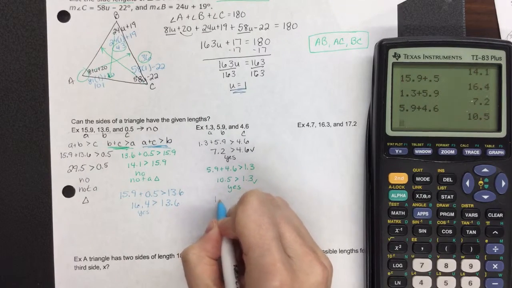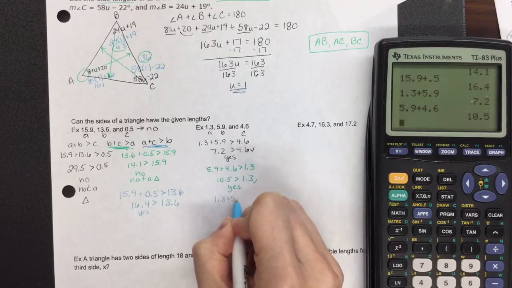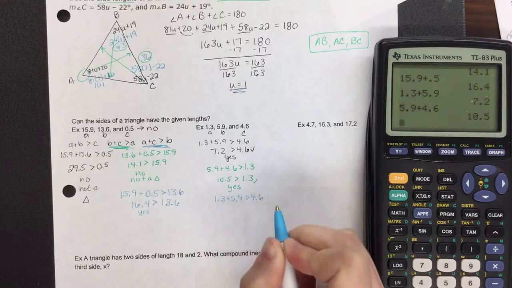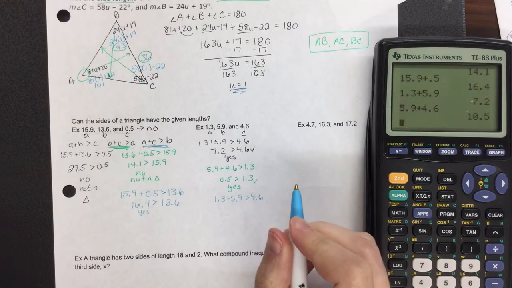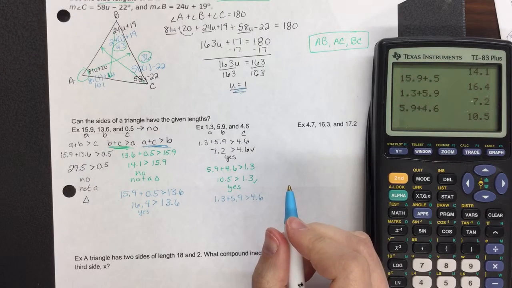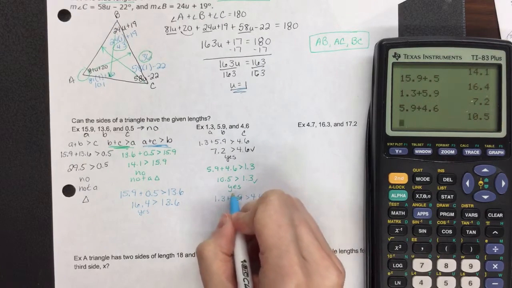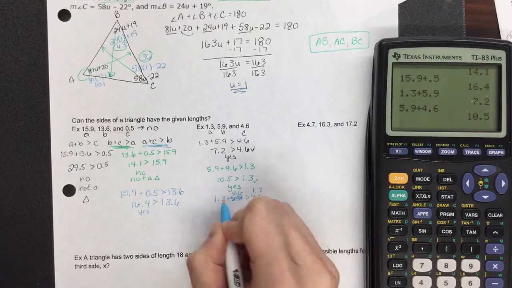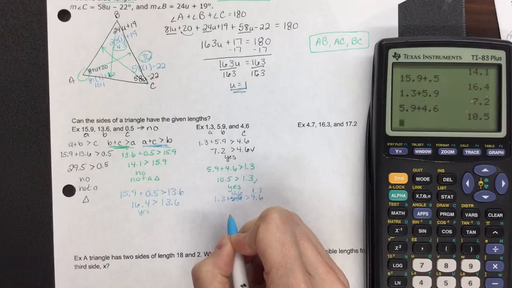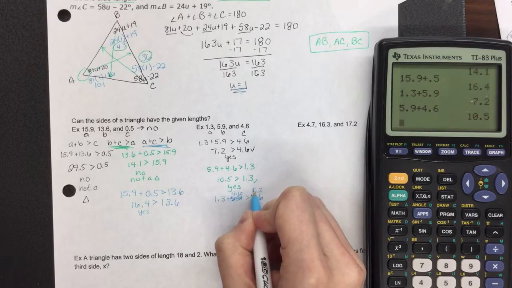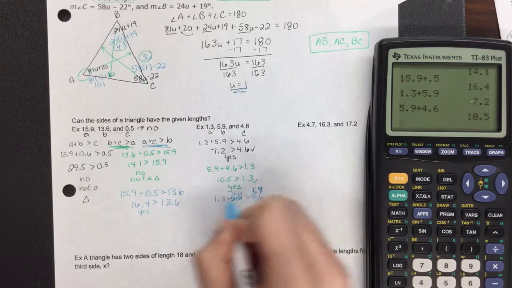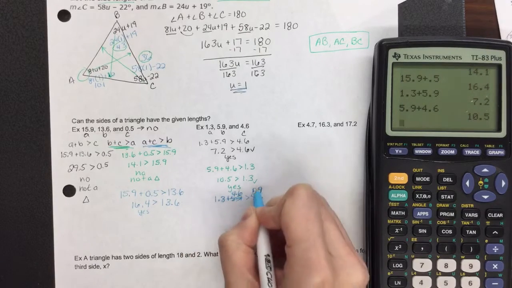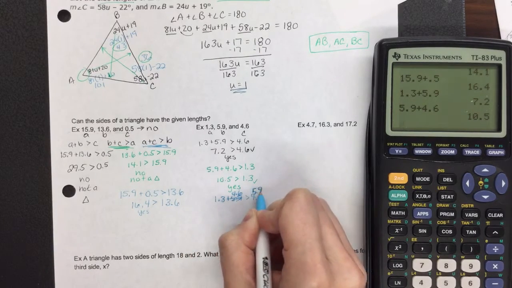Oops, this should be 4.6 and 1.3. There we go. So 1.3 plus 4.6, is it greater than 5.9?